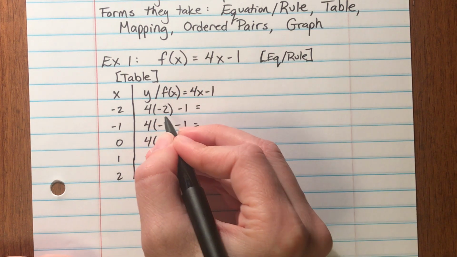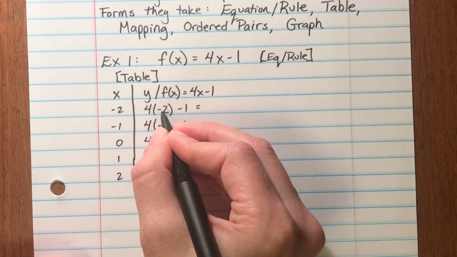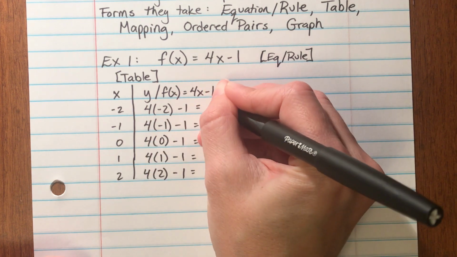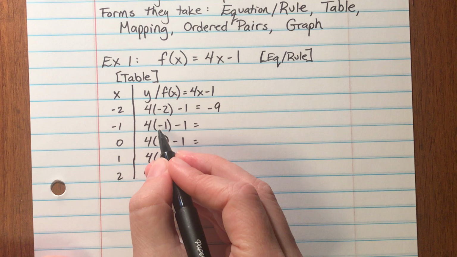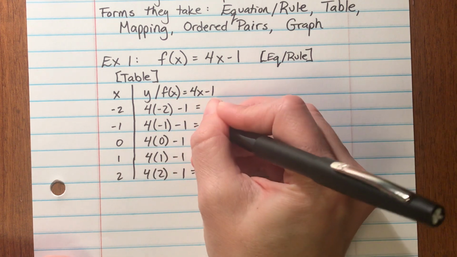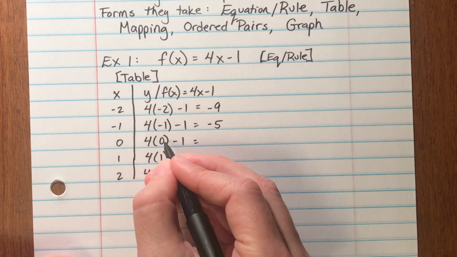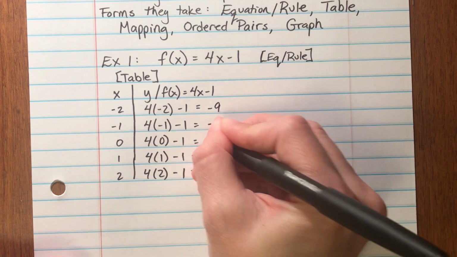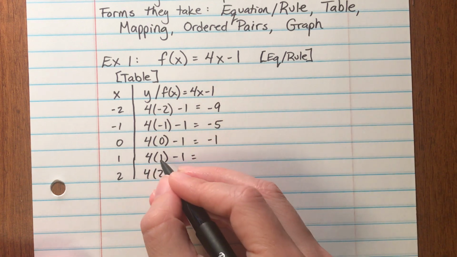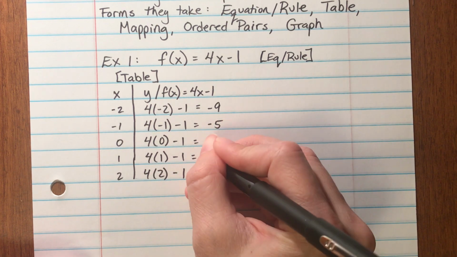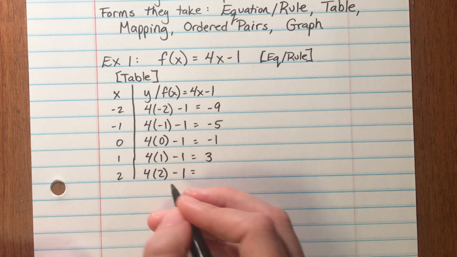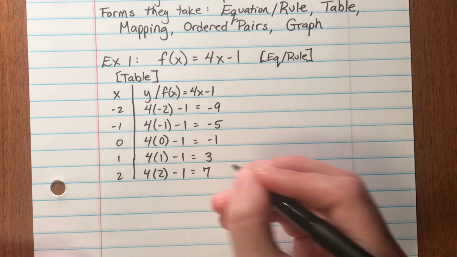If you do the math, 4 times -2 is -8. Take away 1 is -9. 4 times -1 is -4. Take away 1 is -5. 4 times 0 is 0. Take away 1, that's -1. And 4 times 1 is 4. Take away 1 is 3. 4 times 2 is 8. Take away 1 is 7.